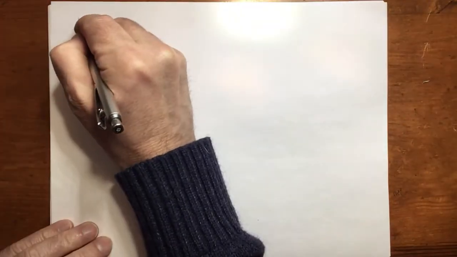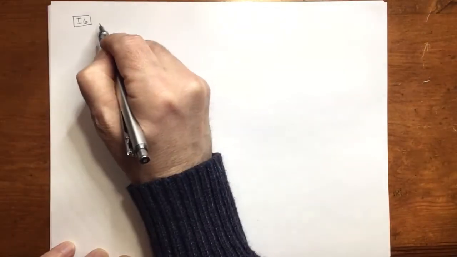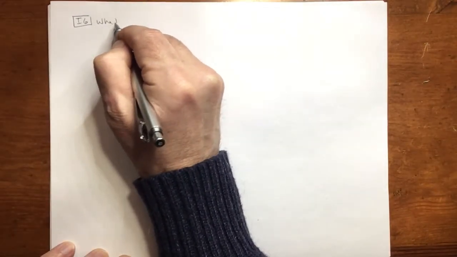Okay, this is video I6, day 2 of optimization, and I'll rewrite the problem right here. It's going to take a lot of space, so I'll probably write a little smaller. So problem 2.